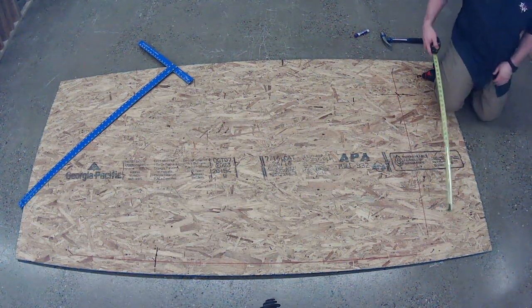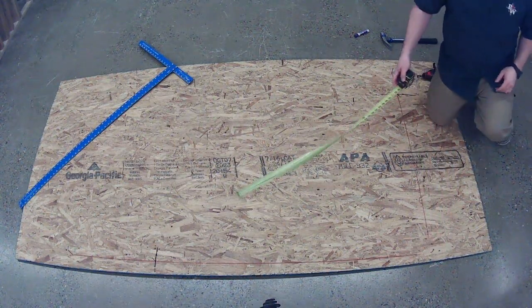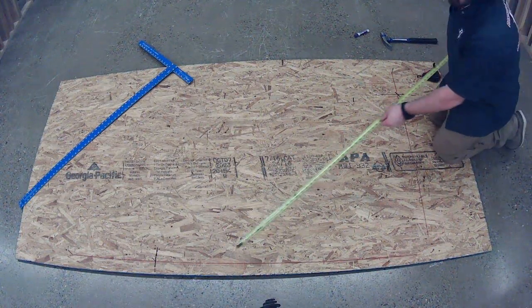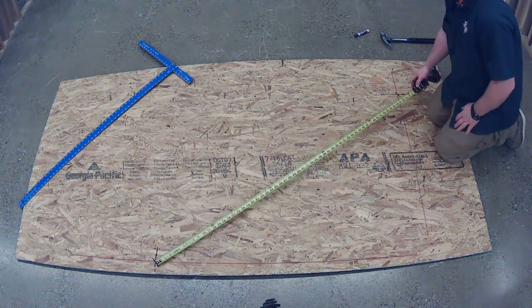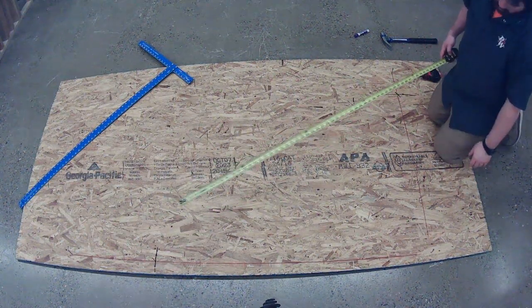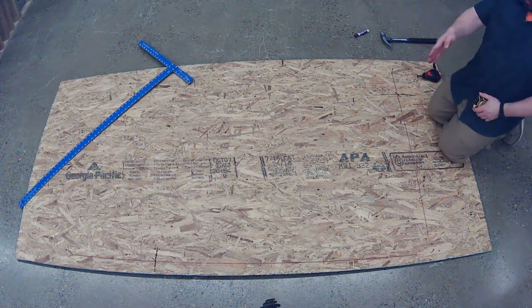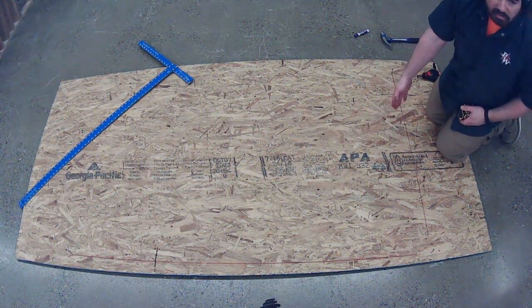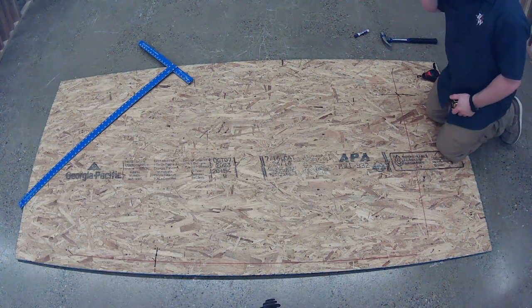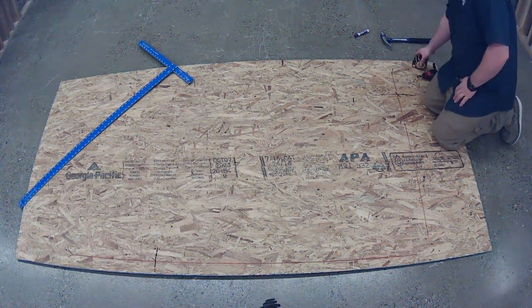So you can check it again. So this is where 3 foot is. That's where 4 foot is. And so that is exactly where 5 foot is. And that means that this is a square corner. And so that just means that this corner right here is square. But now we have to square up the next one. So we've got to start the whole process over again.